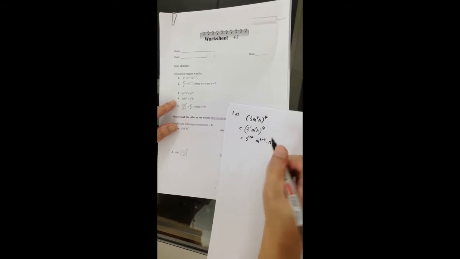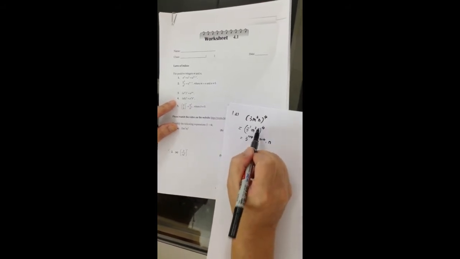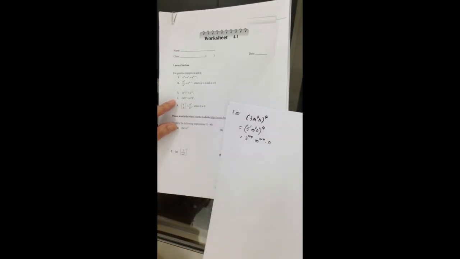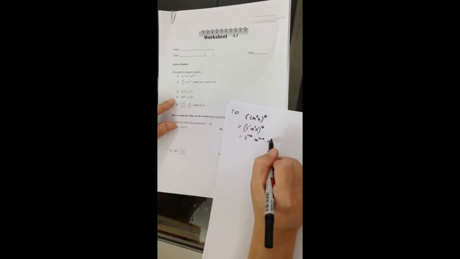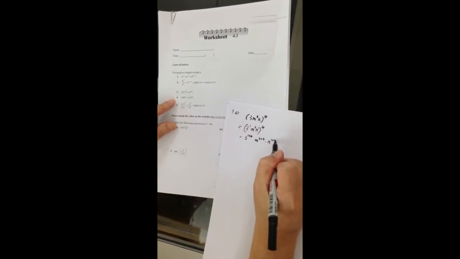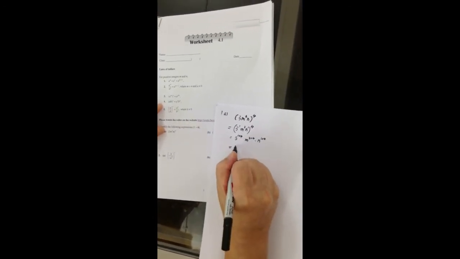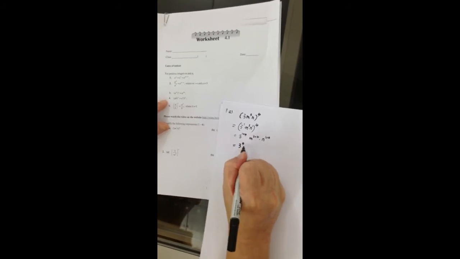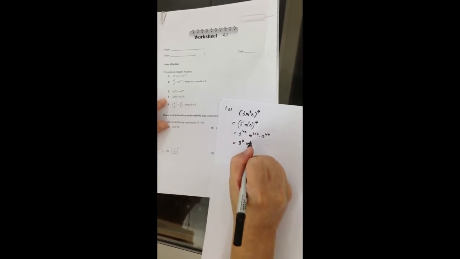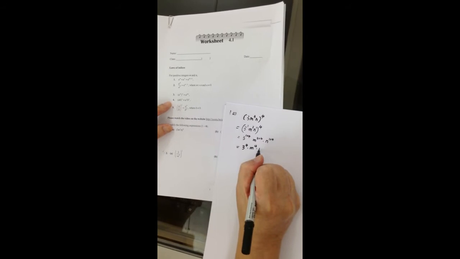As before, though there's no index here, I repeat again, there's a small 1 here. It's hidden. And then the answer is 1 times 4. So, after you simplify, the answer is 3 to power 4 times m to power 12 n to power 4.